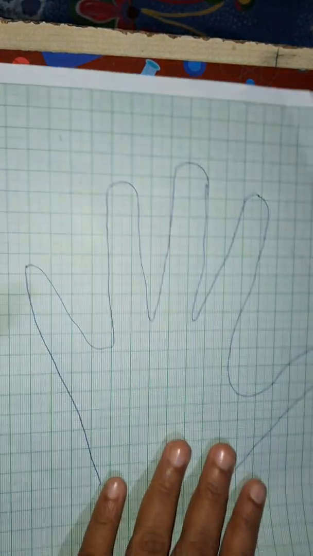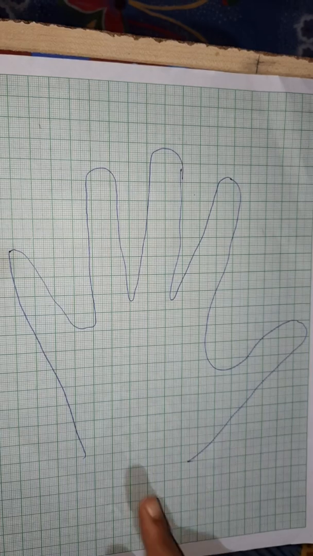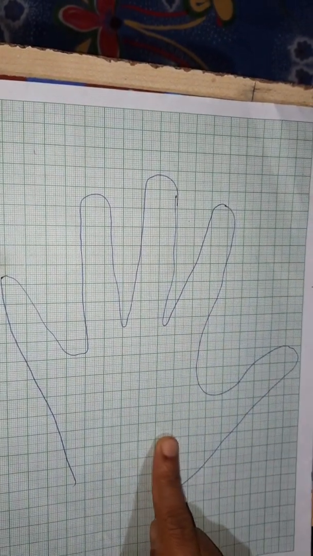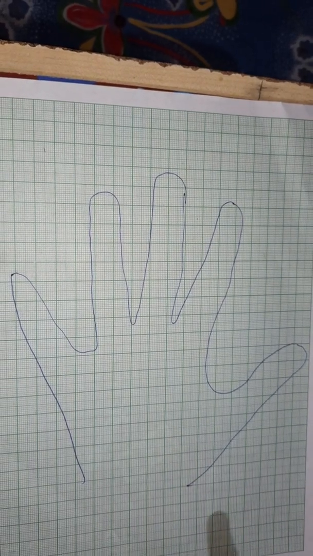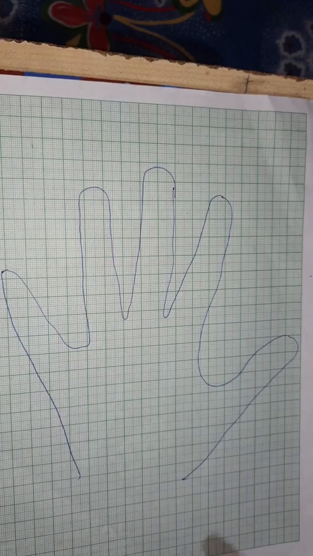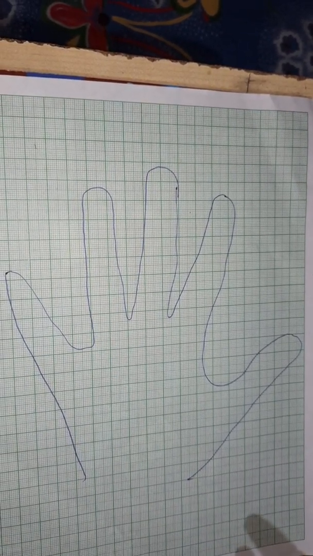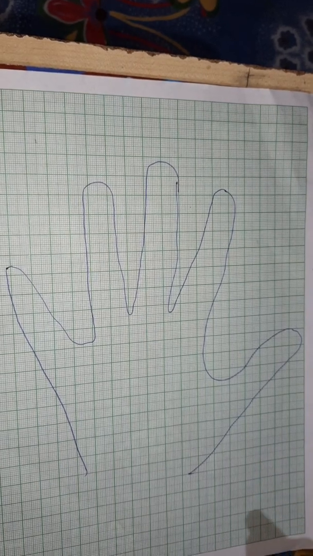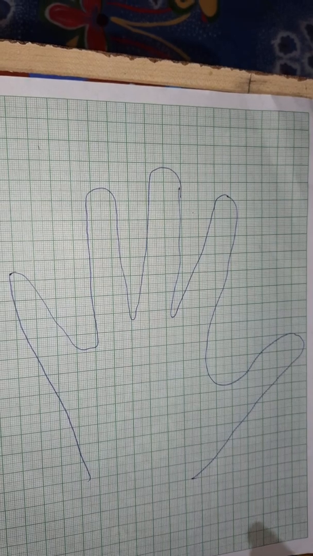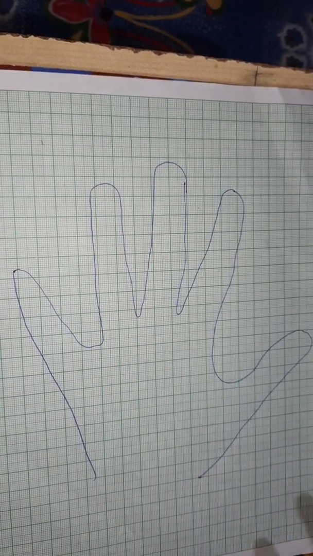your hand like this. Then you have to count all the squares that are there inside the hand and find its area. You know the rule, you have to count the full squares, then more than half squares also you have to take as full squares, and two half squares you have to count as one full square, and if it is less than half square you have to neglect it. That means you should not count that.